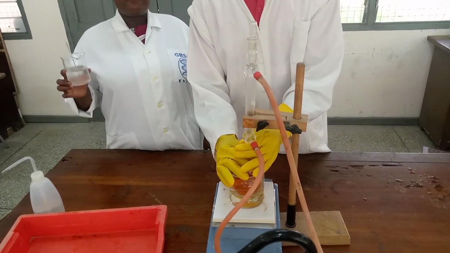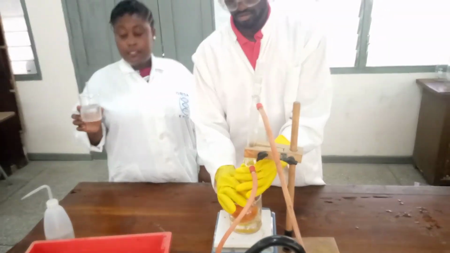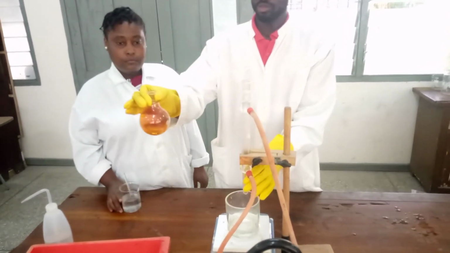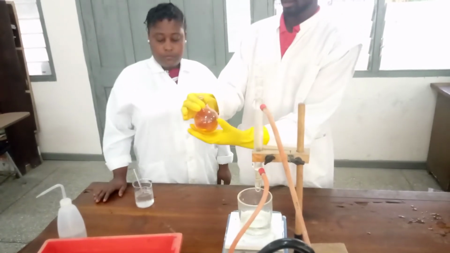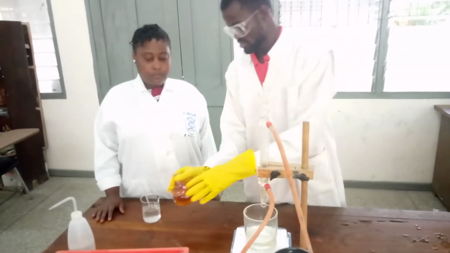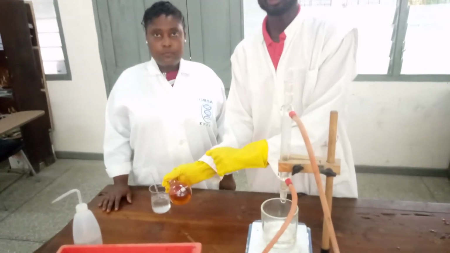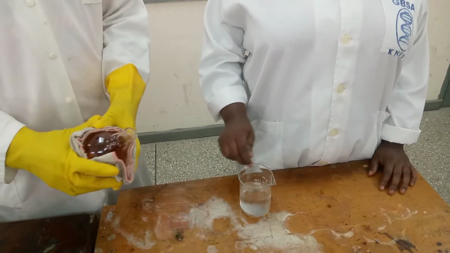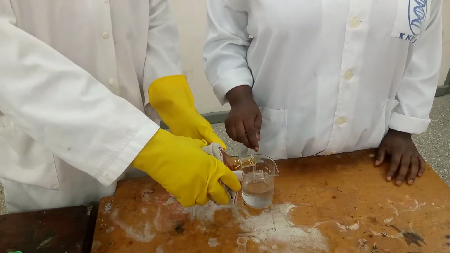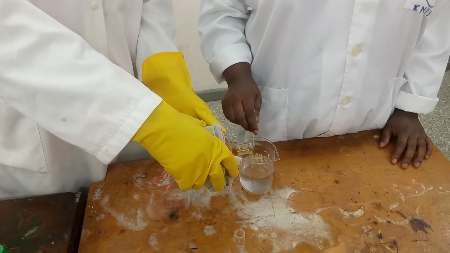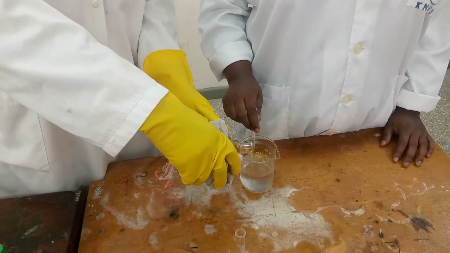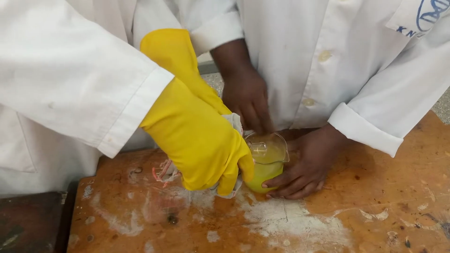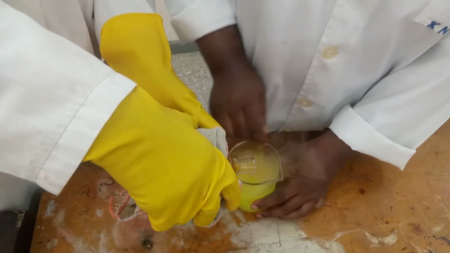This is the ice bath. It contains ice cubes. You gently remove, as you can see, the brownish nature of it. It's very hot, so you carefully pour. As I'm pouring, my rod will be stirring continuously. Dinitrobenzene is a yellowish crystal, so as I'm pouring, she'll be stirring continuously. Wonderful, beautiful crystals under. You can see that.